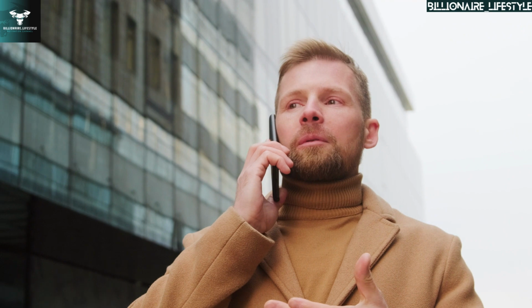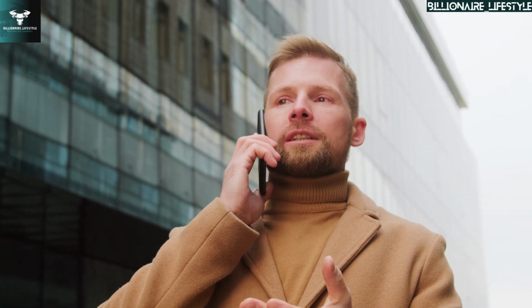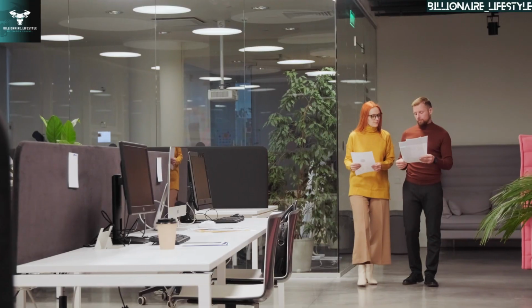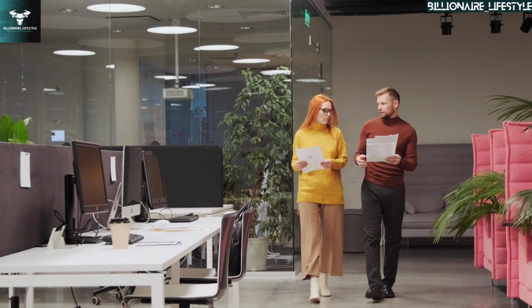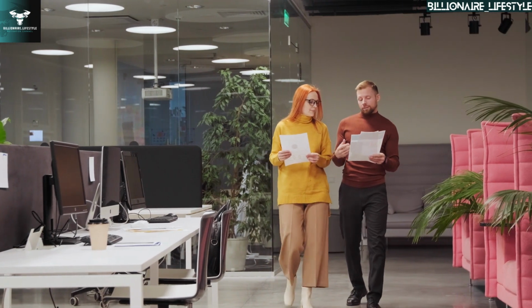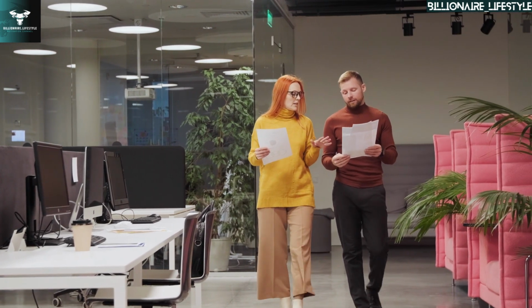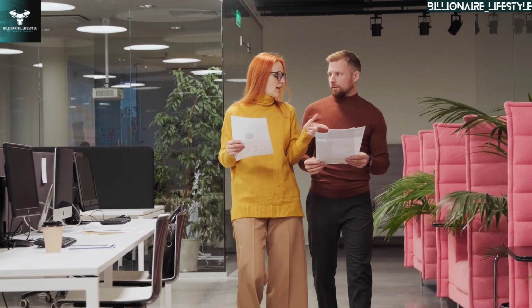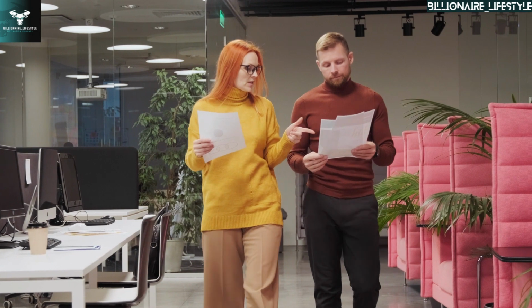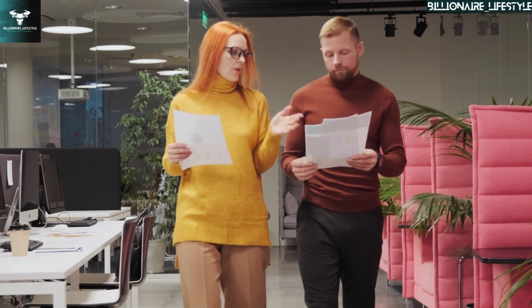Step 3. Learn how to use ChatGPT. The third step is to learn how to use ChatGPT effectively. ChatGPT is a powerful tool, but it requires some knowledge and skills to use it effectively. You can take online courses or tutorials to learn how to use ChatGPT, or you can experiment with the platform on your own to learn more about its capabilities.